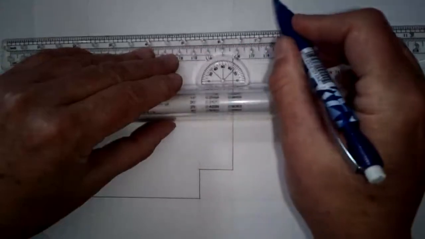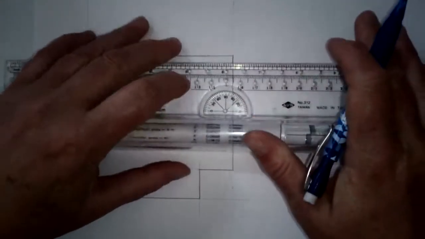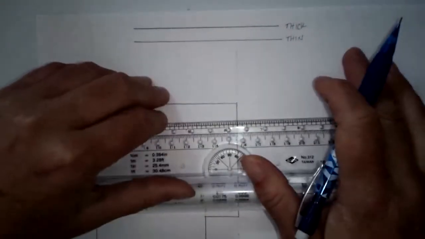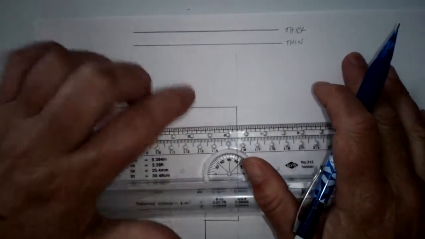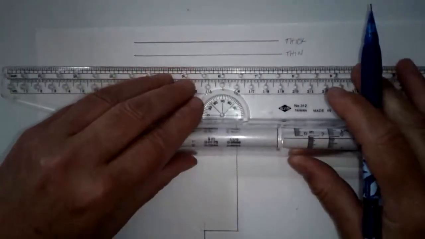Now this is very difficult to do and also try to create a pattern at the same time. So this is where we end up, oh, I hate it when I do that. Those were both out of shot, weren't they? But there's your thick and thin line. Let me demonstrate that again.